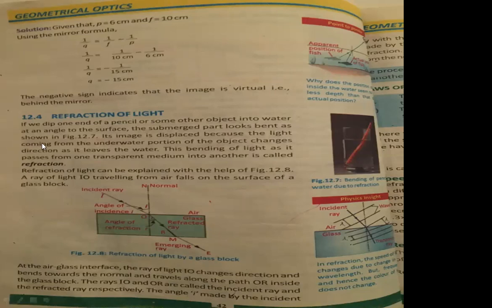Whenever light comes from air and enters the other medium, it bends towards the normal. Why do we draw the normal line? In order to find the angle of incidence and angle of refraction. Angle of incidence is denoted with i, angle of refraction with r.